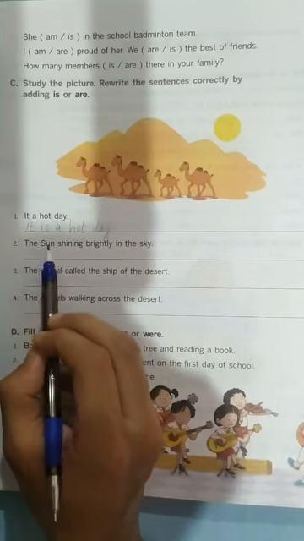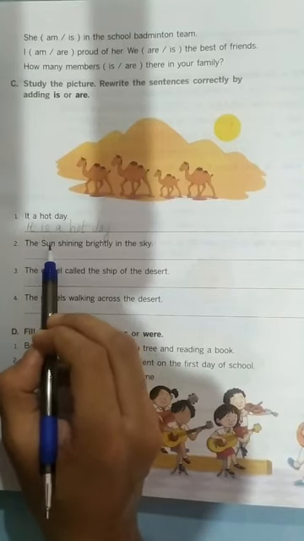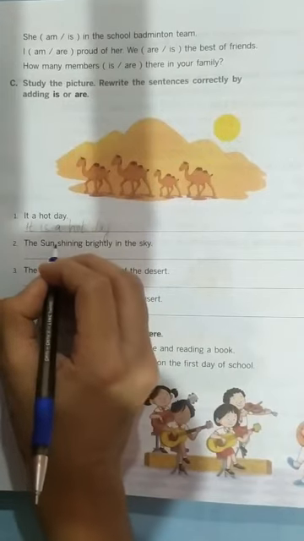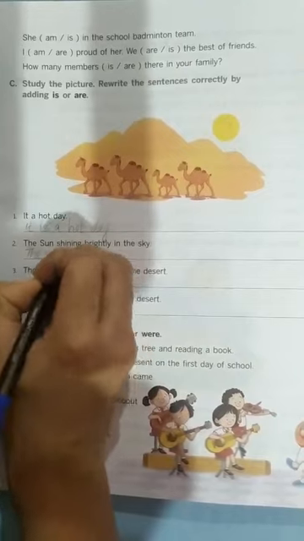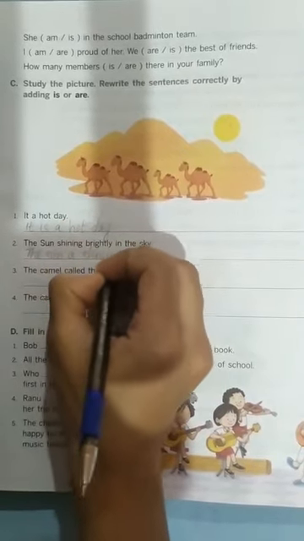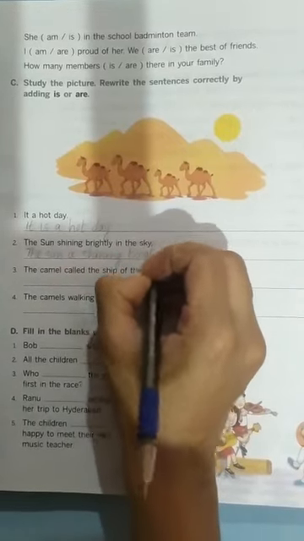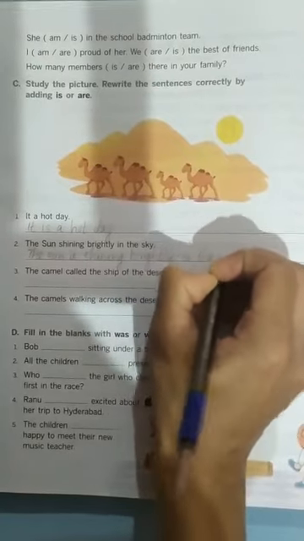Here, the subject is the sun. Is it singular or plural? It is singular. There is only one sun. The sun is shining brightly in the sky.